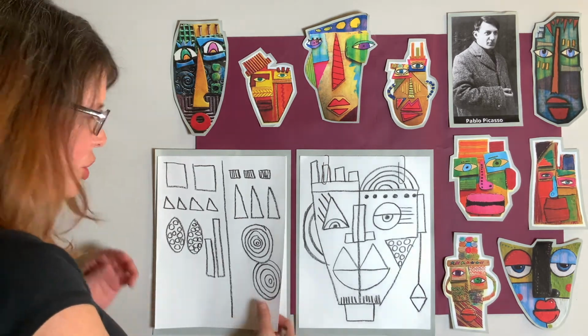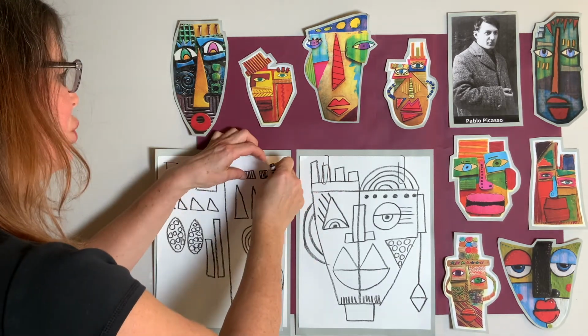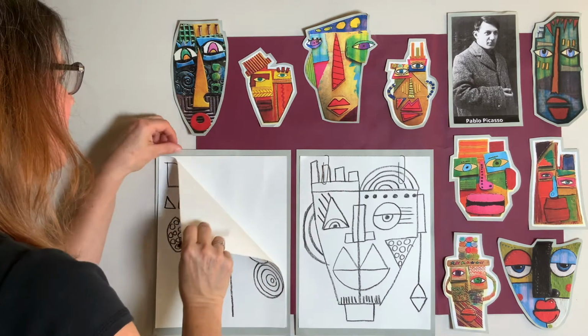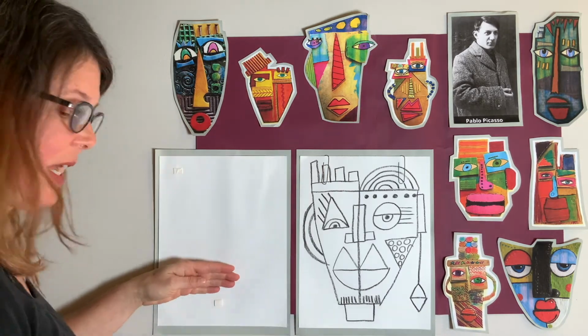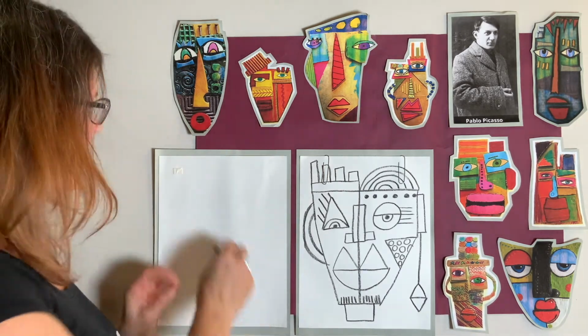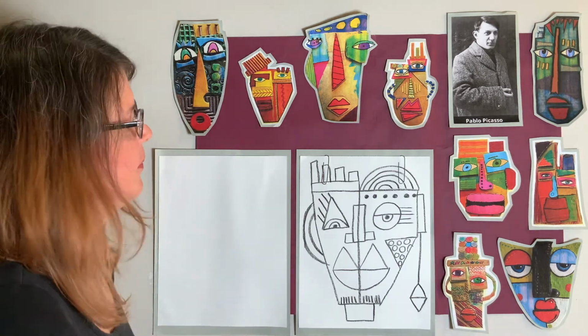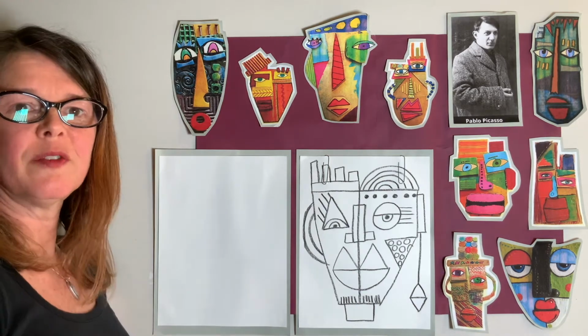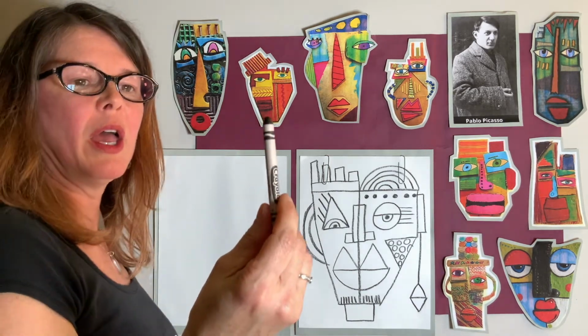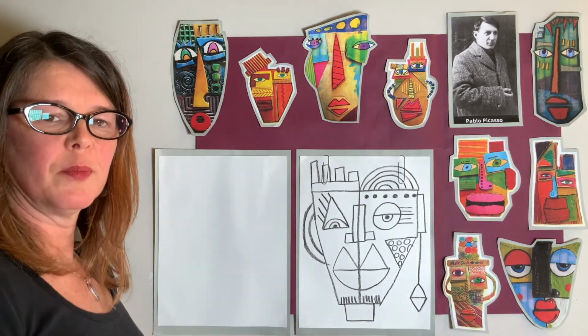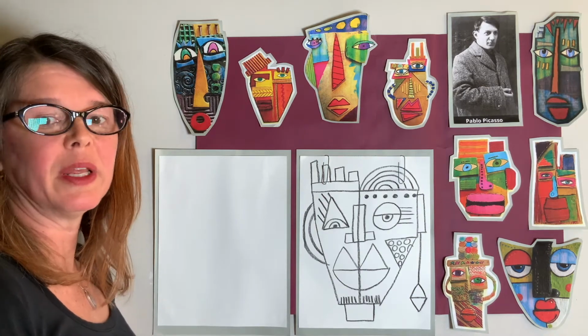Go ahead and get your other piece of paper. You can put this one underneath if you'd like. If you want to put it next to it so you can look back at it and make sure you are doing the right shapes. I have my new piece of white paper and I have my black crayon. We're going to use our colored crayons in a minute, okay?